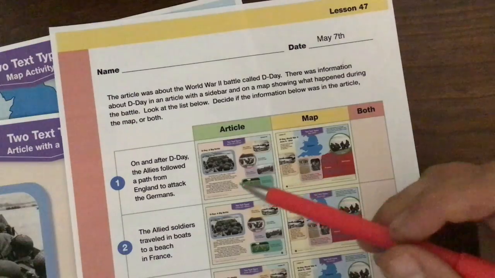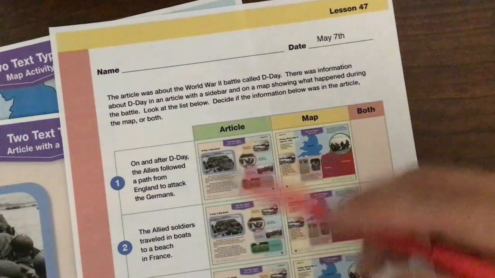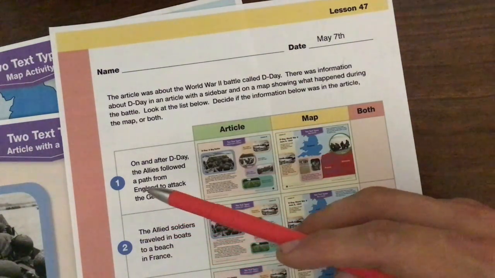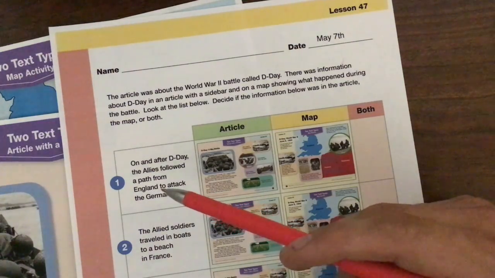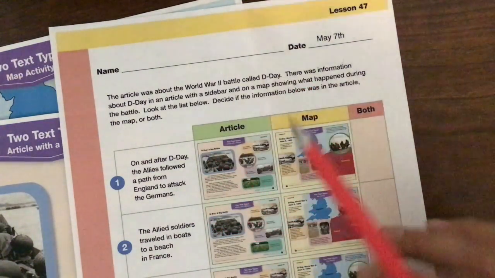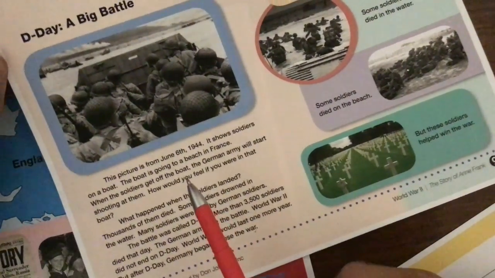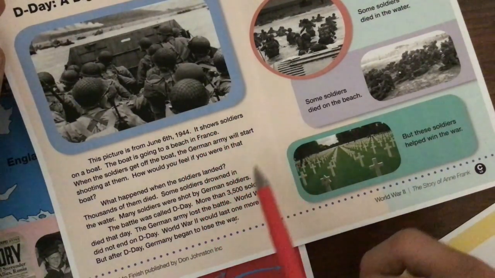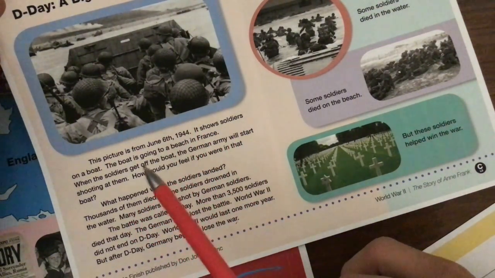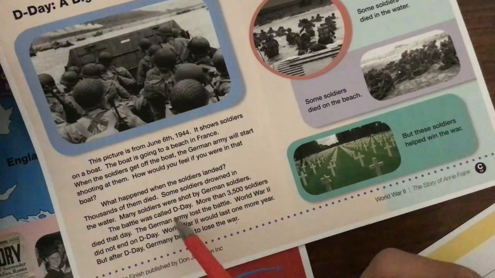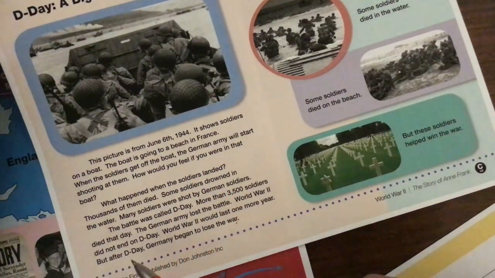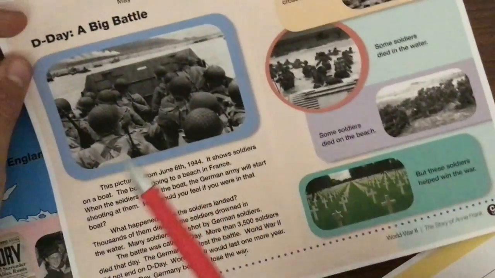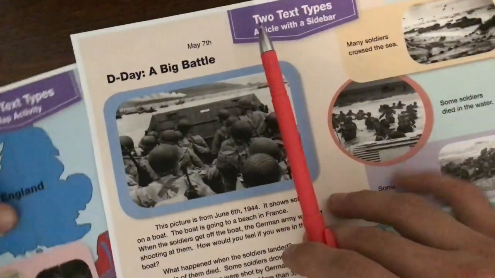Okay, so was it the article, map, or both? Some of these we saw in both things. Okay. On and after D-Day, the Allies followed a path from England to attack the Germans. Okay, so does it say that they came over from England and followed a path to attack the Germans? Okay, came to France. They began to lose the war after that, after D-Day. Okay, but it doesn't really talk about where or when. Okay, that's more of a mappy thing.